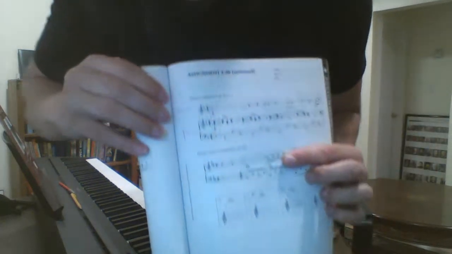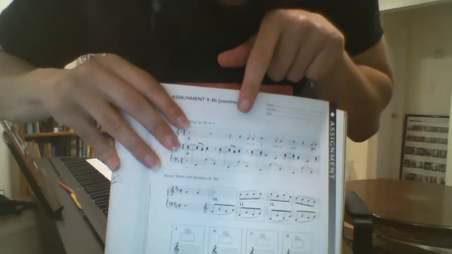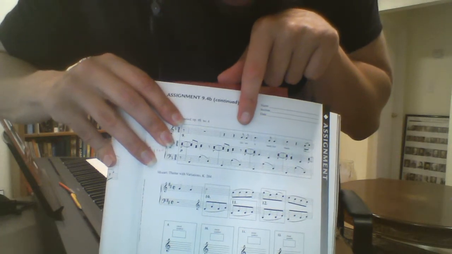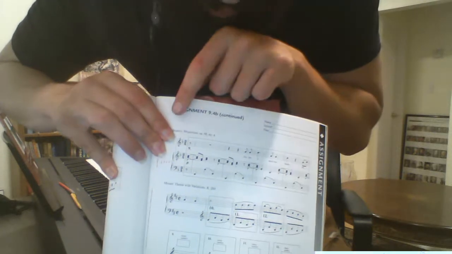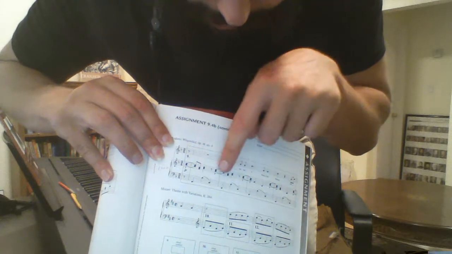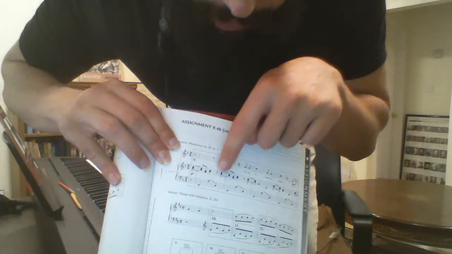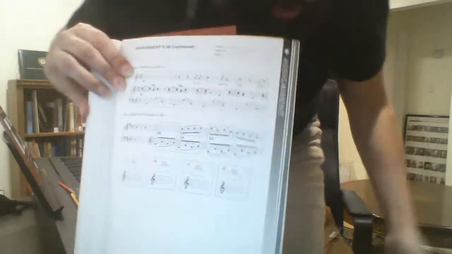So we can see that the top part, which I wrote in red here, is written for voice, and we see our eighth notes have flags like this, right? Now, the piano part, if we have some syncopation, sometimes we have flags, but generally we have some beams.